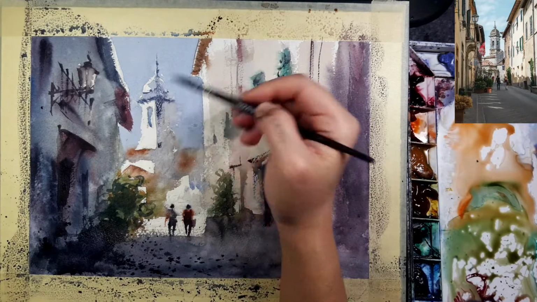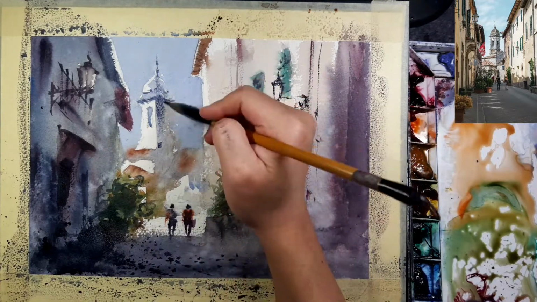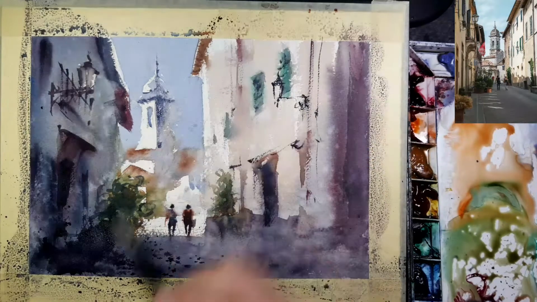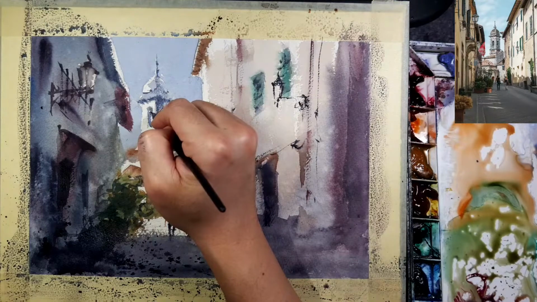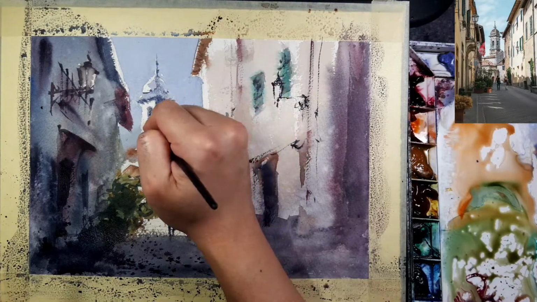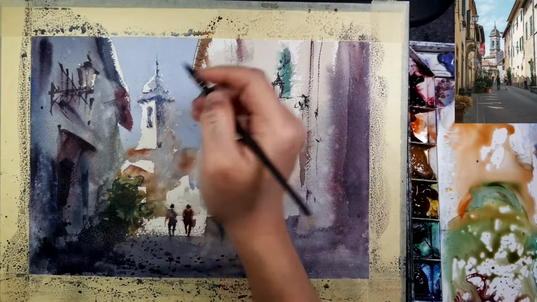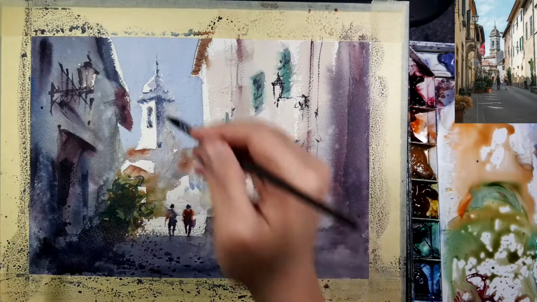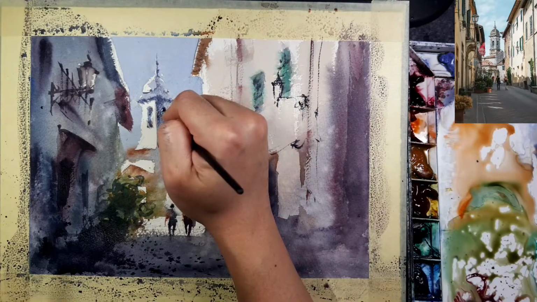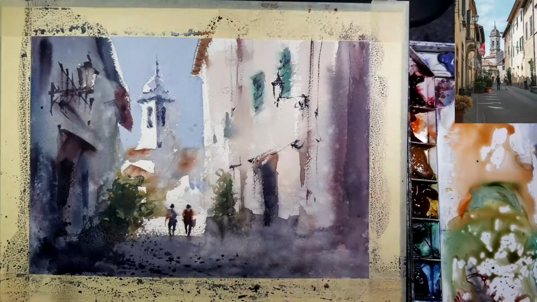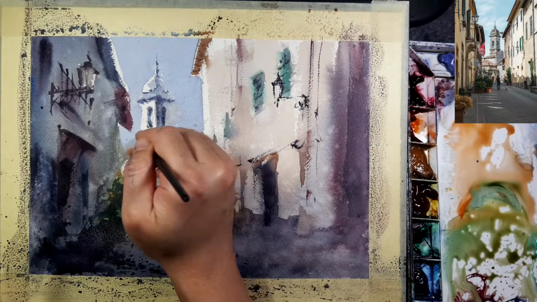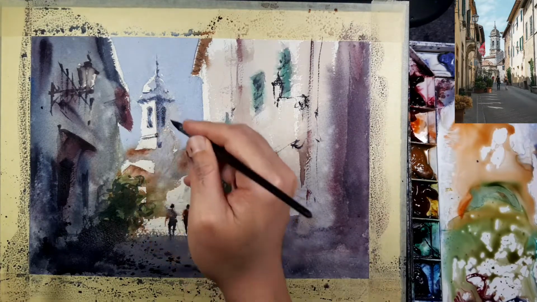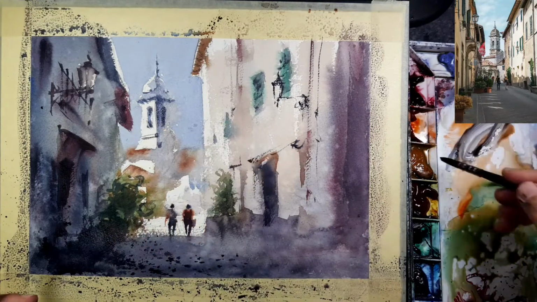I give some point, describe, even if it's a little bit far, because it's a very interesting point in the painting.